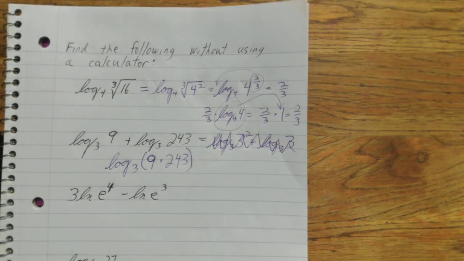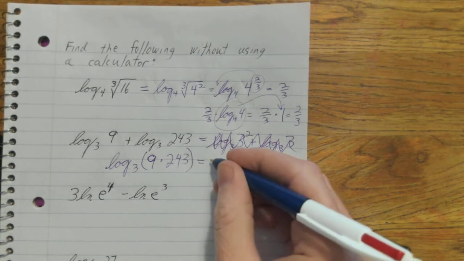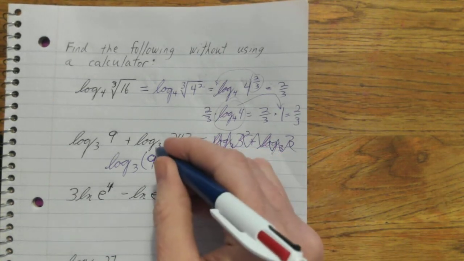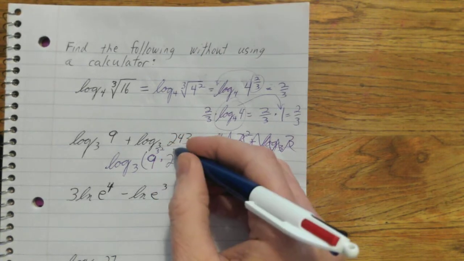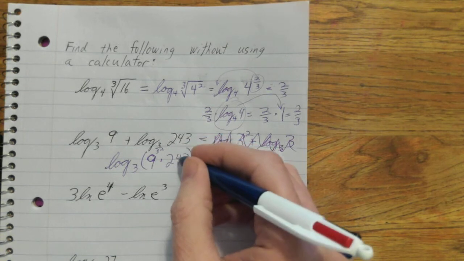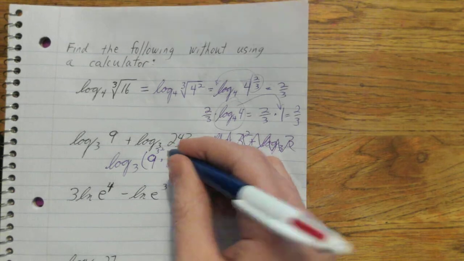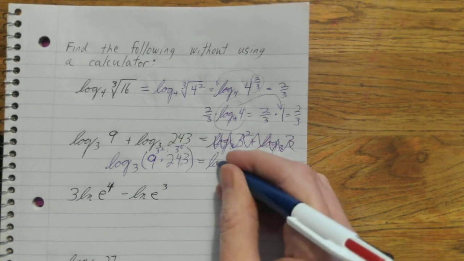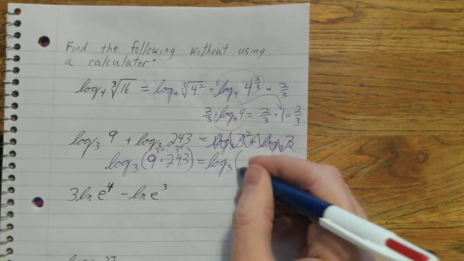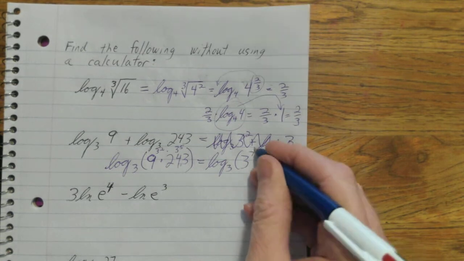Go in reverse with the product property. And then that's 3 to the 2nd. Now, 3 times 81 is 243. So that's 3 to the 5th power. So this is the log base 3 of 3 to the 7th power.